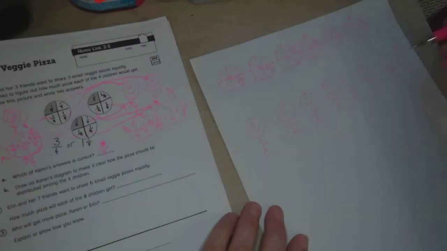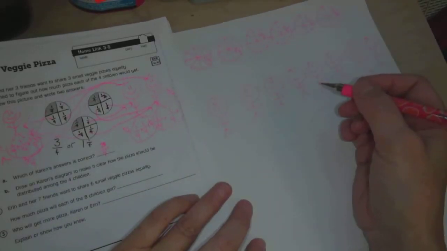So, and I'm going to write this in words because I don't want to draw the lines. It's going to make a mess, and I'll just write the words.